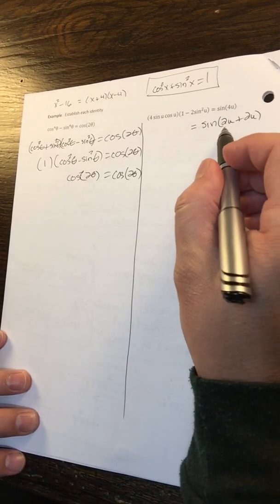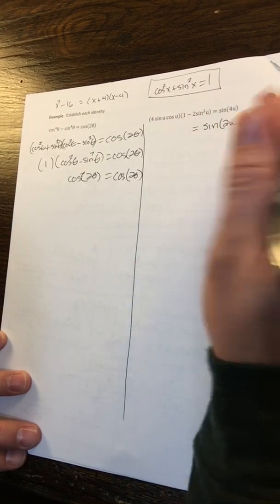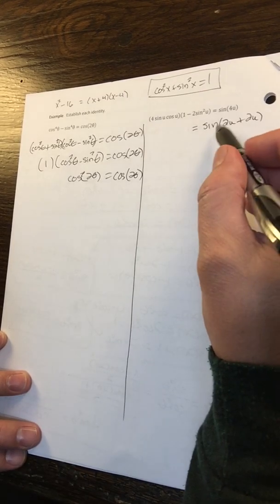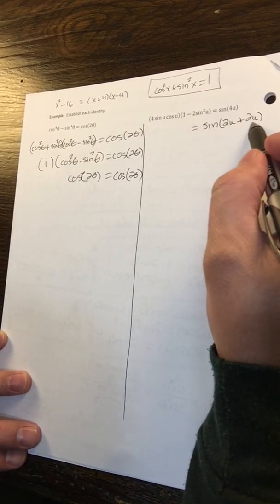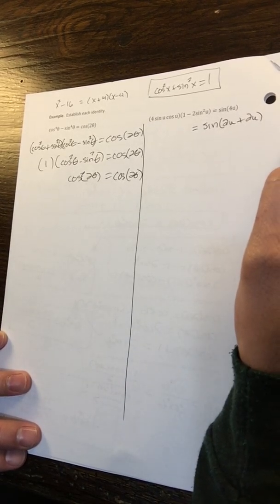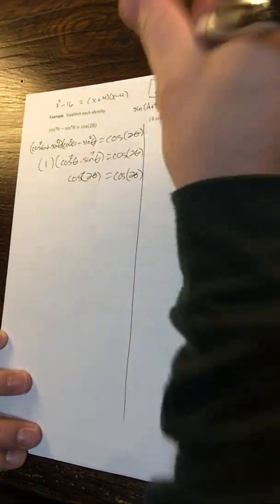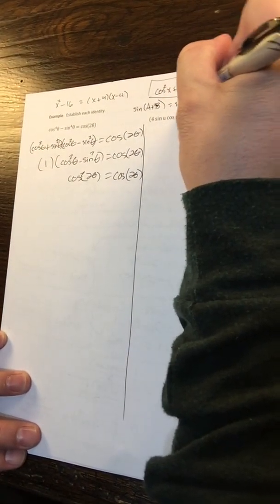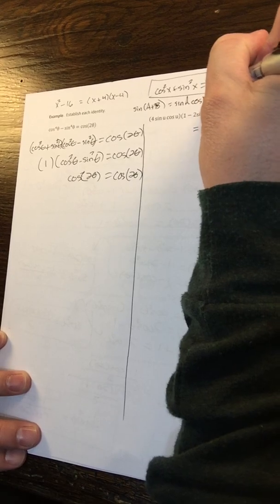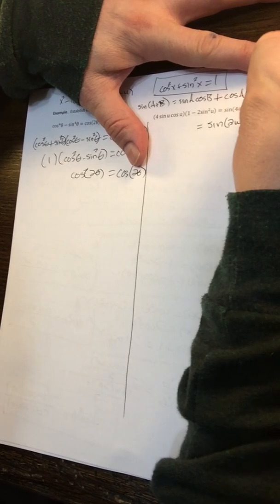Well, what does that do for me? I'm going to use the sum and difference identities from the other day. It's the sine of the first one times the cosine of the second one plus the cosine of the first one times the sine of the second one. Right? That's how that goes. I'll write it up here. The sine of a plus b. I mean, we used it earlier today. That's the sine of a and the cosine of b, and we keep the plus, and then it would be the cosine of a and the sine of b. All right, that's the sum identity.